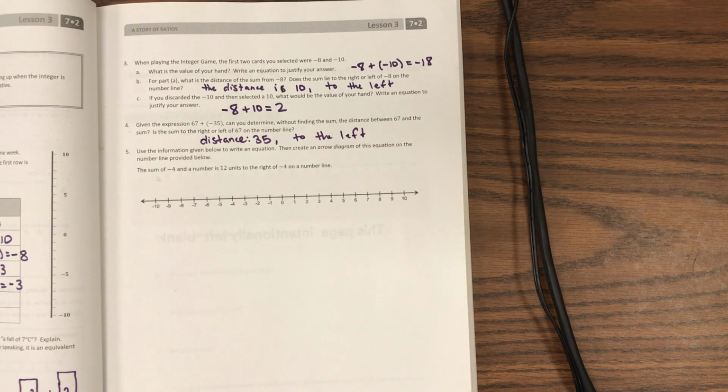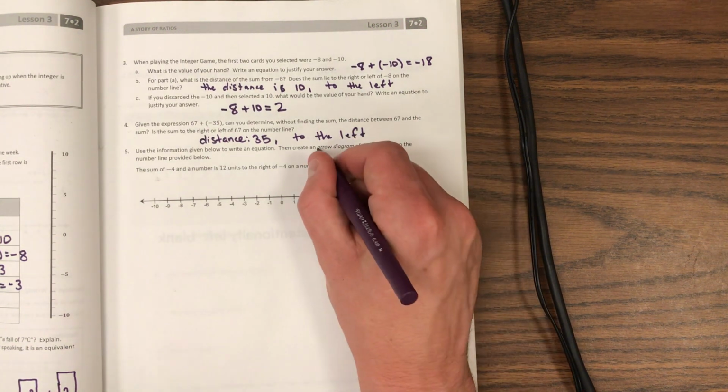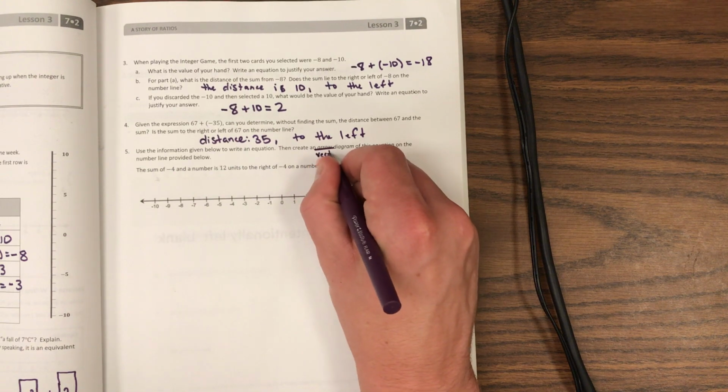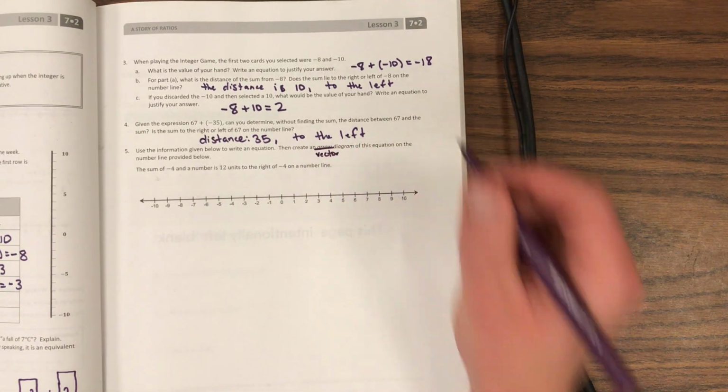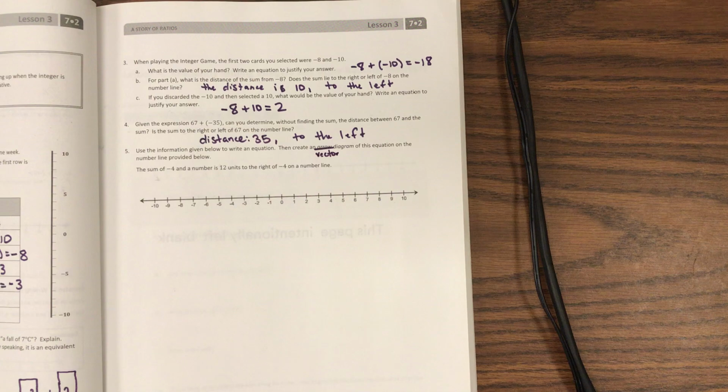All right, number 5. Use the information given below to write an equation. Then create an arrow diagram of this equation on the number line provided below. Okay, I'm not going to do the, I like to call them vectors, I'm not going to do the vector diagram for you because we've done those so many times in class and I think you're all pretty good at it. So instead, I'll help with the equation.